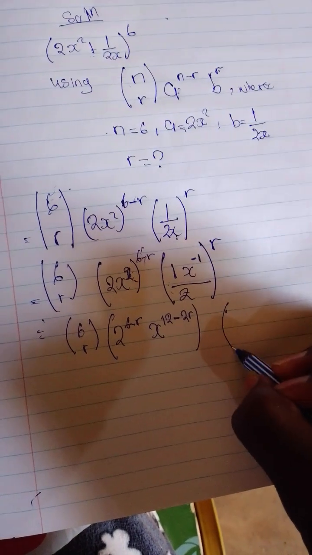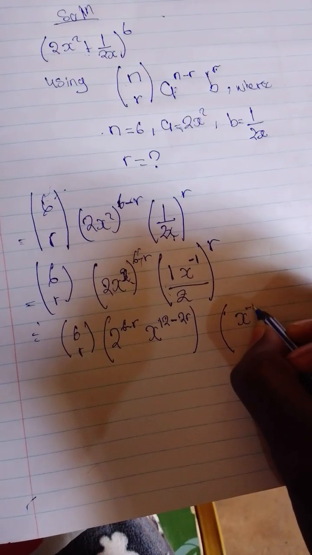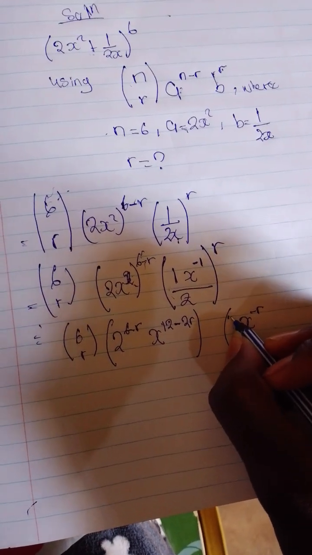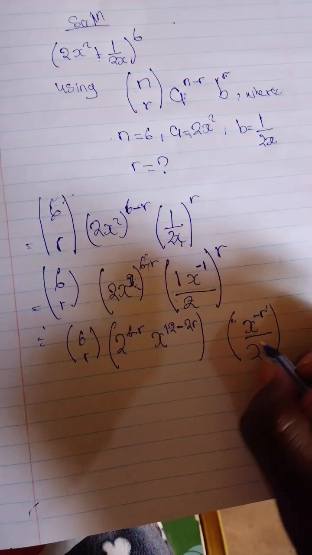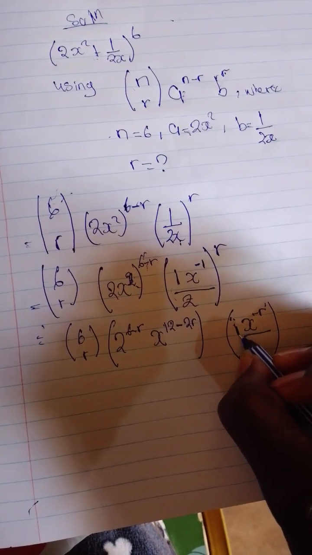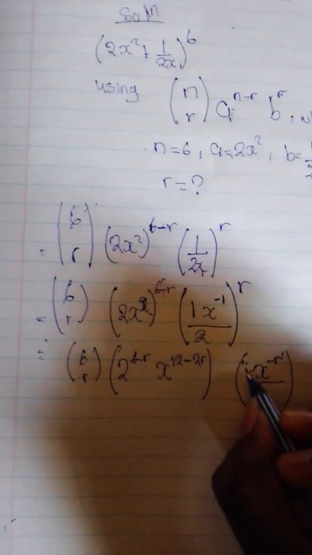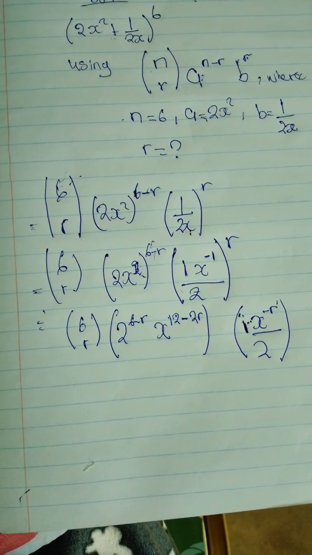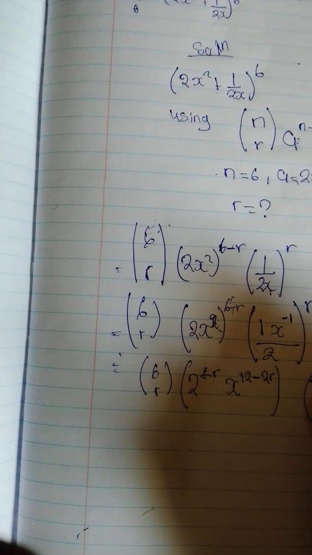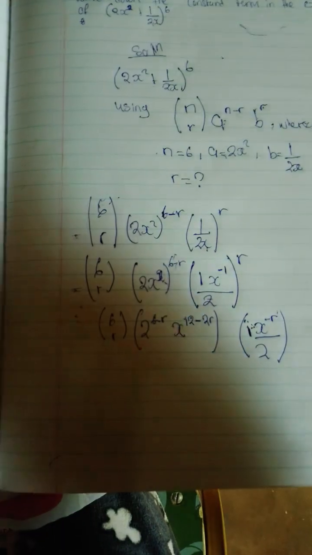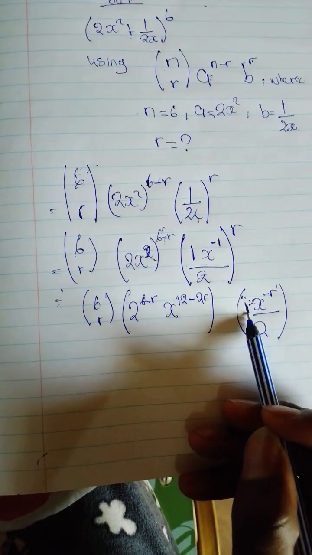And then this will just be x power negative r over 2 power r. This is 1. You know that 1 power any number is 1, right? So this is 1 power r, and we know that 1 power any number is still 1, so we just write it as 1.